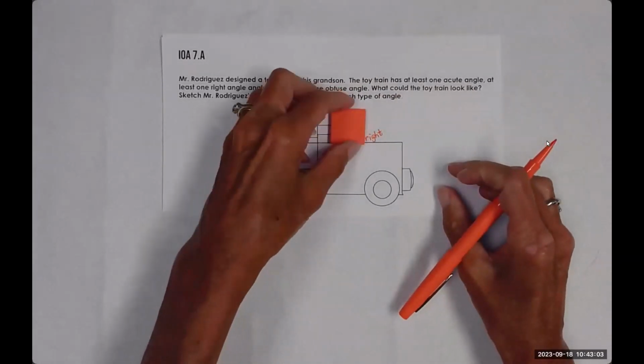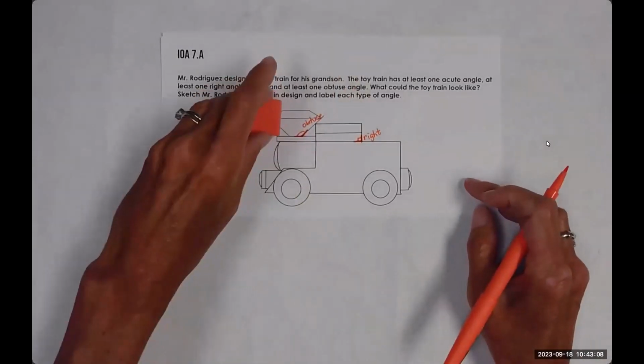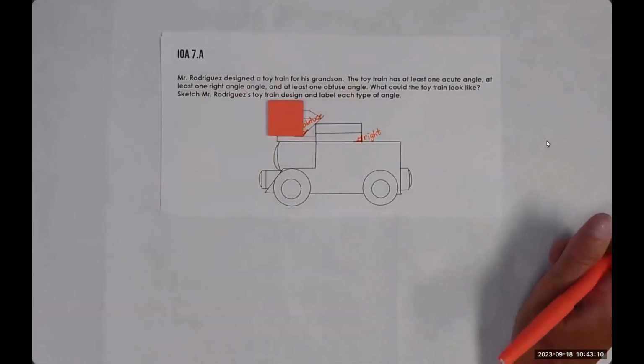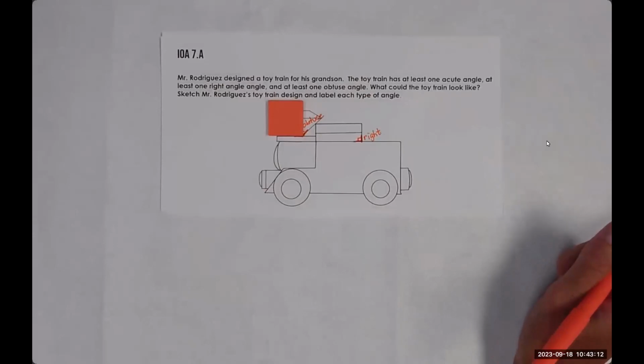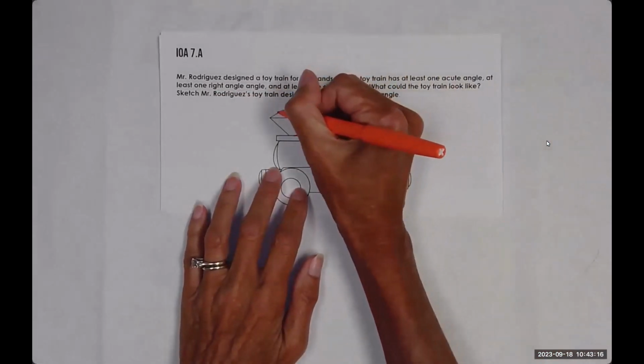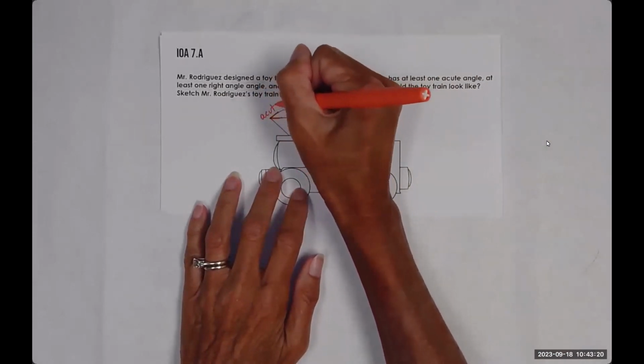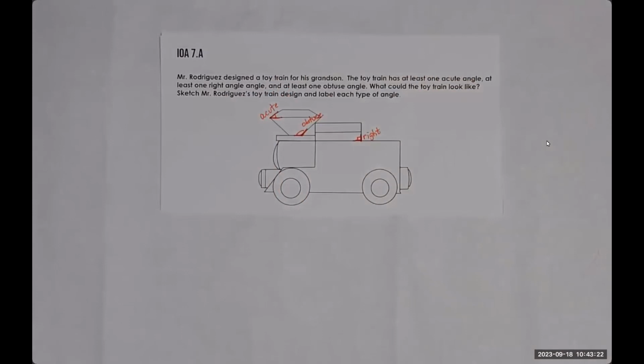I can place my known right angle to test that that is a right angle and that is an obtuse angle. It is definitely greater than a right angle or 90 degrees. I also see an acute angle in this part of the train. So students can create their own pictures and designs and then find and describe the angles.